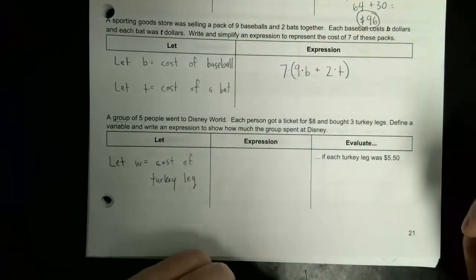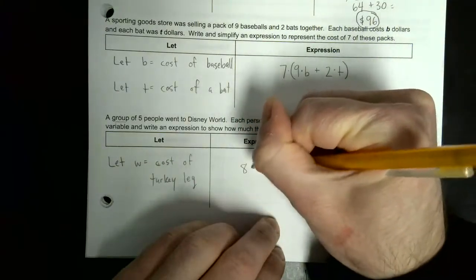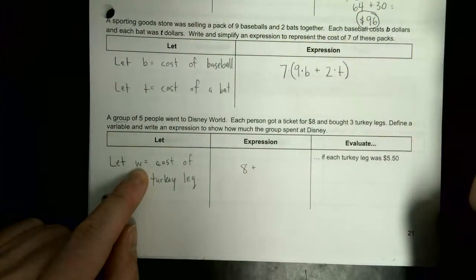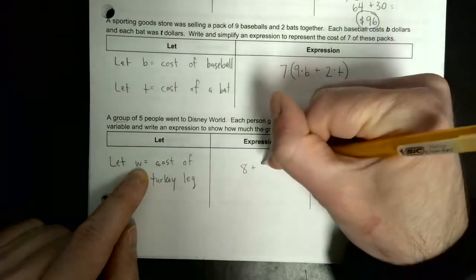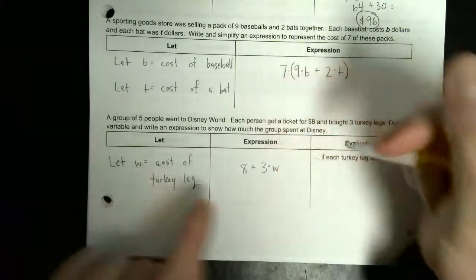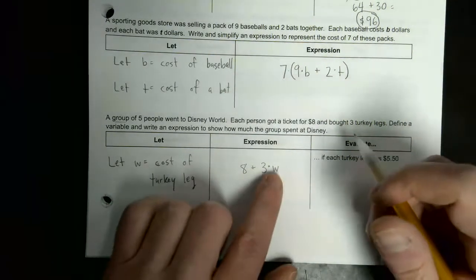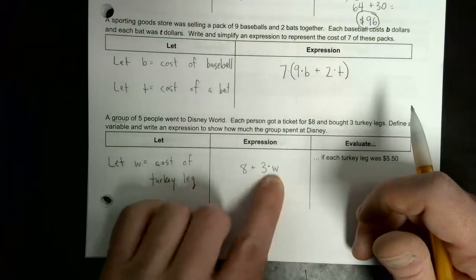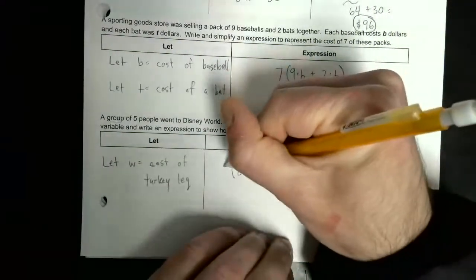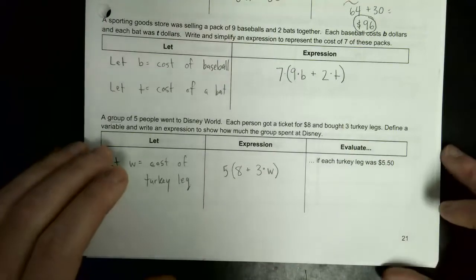So a group of 5 people went, and each person got the same thing. Each person got a ticket for $8. And they bought 3 turkey legs each, which seems like a lot. So to find the total cost of the turkey legs, you would do 3 times W, because that's the price of the turkey leg. We wouldn't have to multiply the 8 by anything because we know the cost, and each person is only buying 1 ticket. But this is the cost for one person. 5 people went, a group of 5. So to show that, we're going to use parentheses. So there's the group. We have 5 groups of a ticket and 3 turkey legs. So again, that's when parentheses can come in handy to show a group.